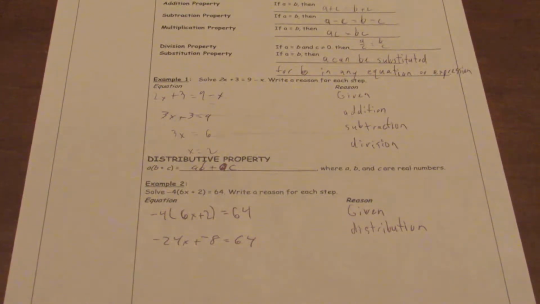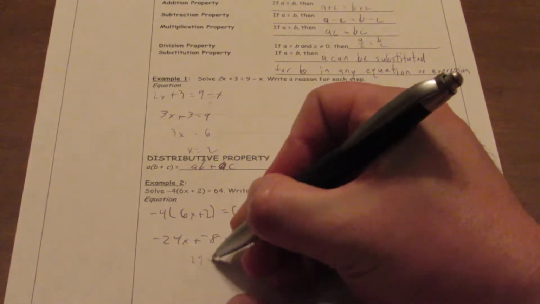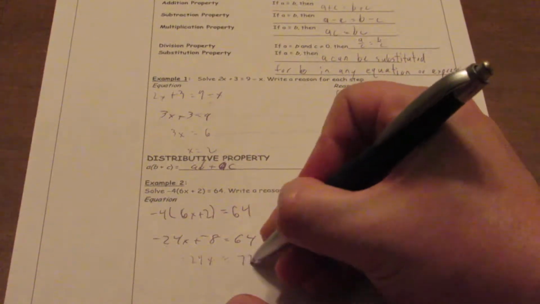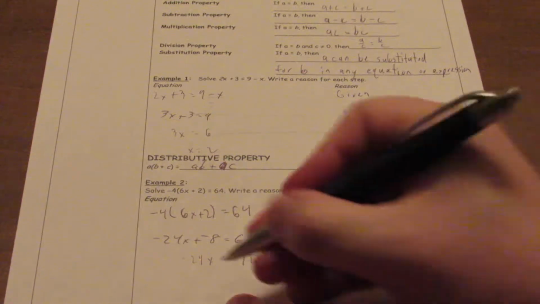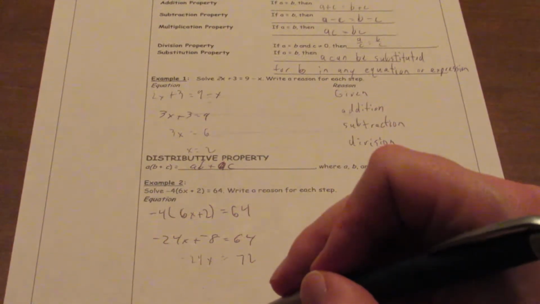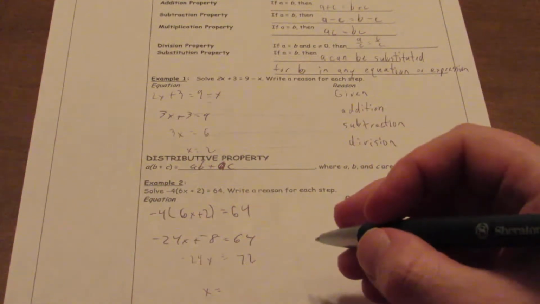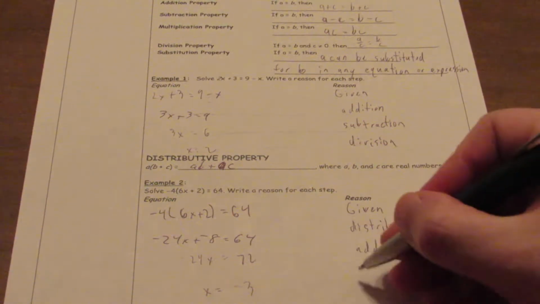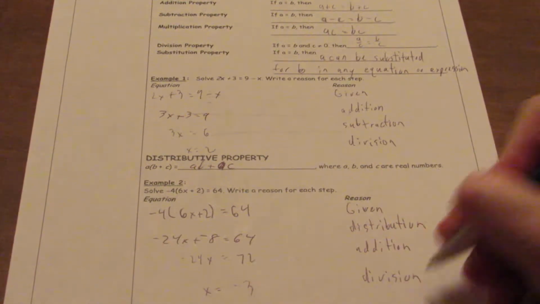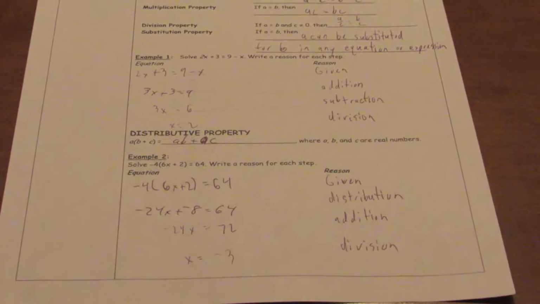Now I'm trying to solve for x, so I'm trying to get x by itself. I'm going to add that 8 to both sides. So I have negative 24x equals 72 by addition. And then I'm going to divide by the negative 24. And I'm going to get x equals negative 3. And that is by division property. So that is our algebraic proof.